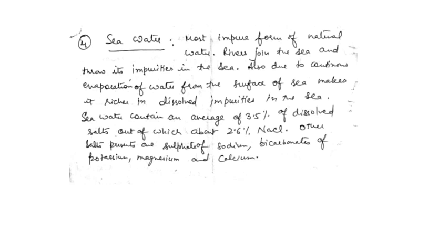The last source is seawater. As we all know, it is the most impure form of natural water. Why is it highly impure? Because all the flowing water joins the sea along with its impurities, and also due to the continuous evaporation of water from the surface, the dissolved impurities increase.